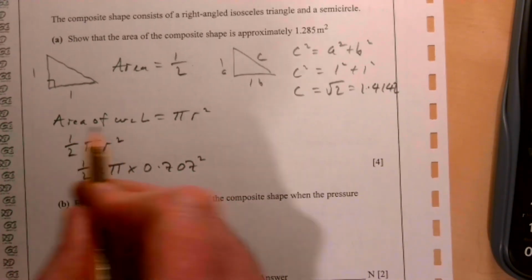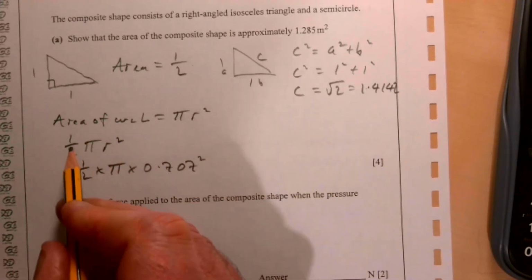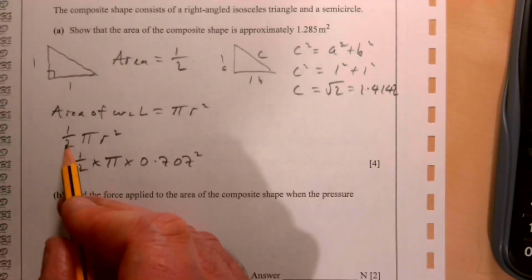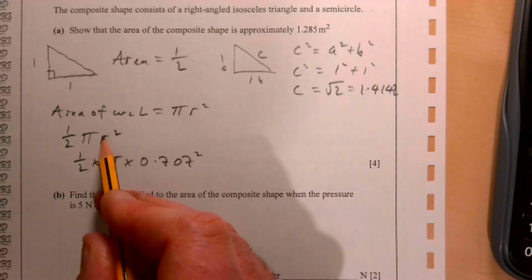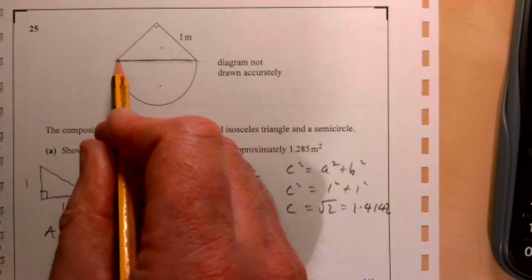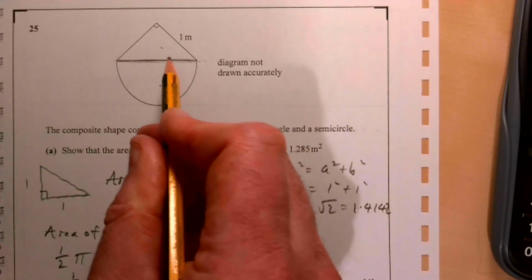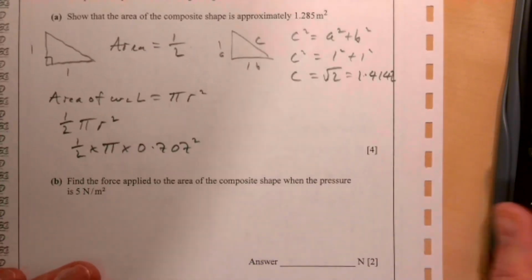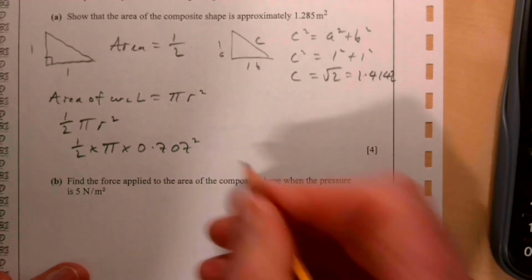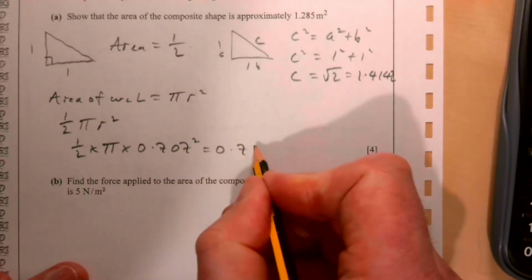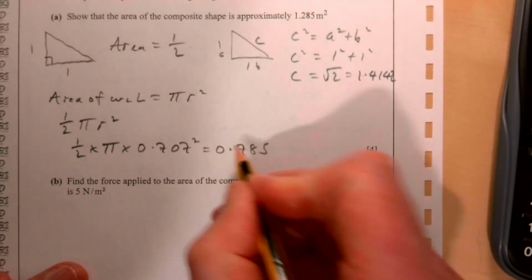Because the area of a circle is pi r squared. So our half of a circle, which is what we want here, is a half pi r squared. So it's a half times pi times r squared. And what's r? We've just worked out that this is 1.414, so r is half of that, so it's 0.707 squared. If you put that into your calculator, you get 0.785.